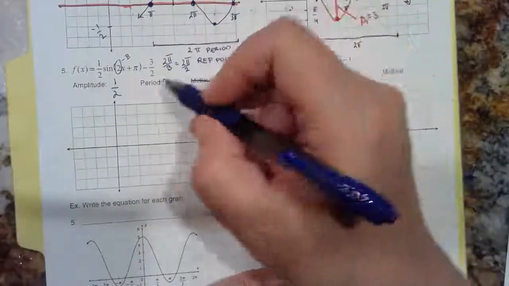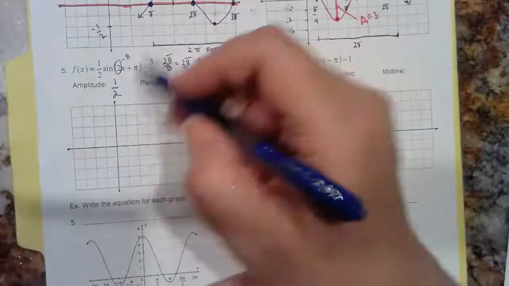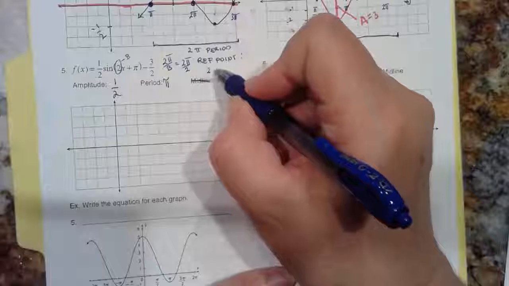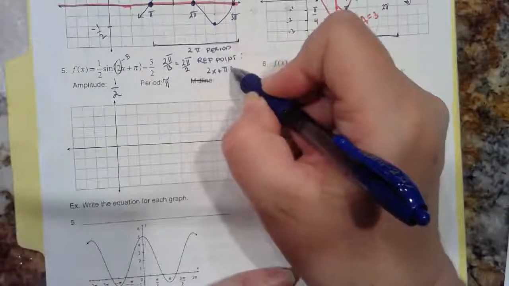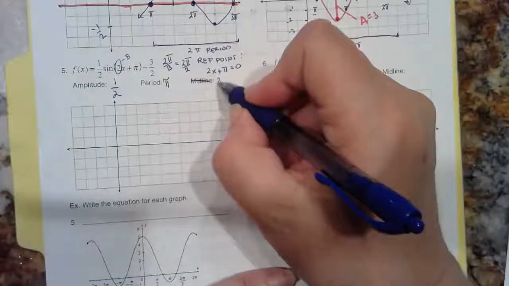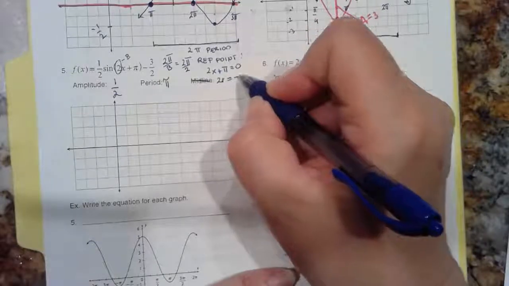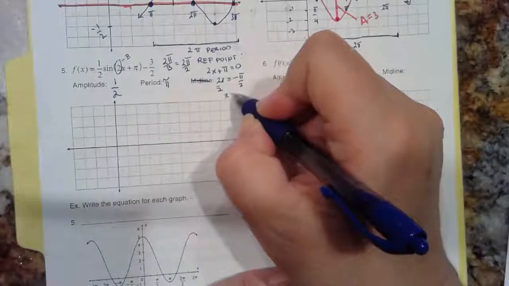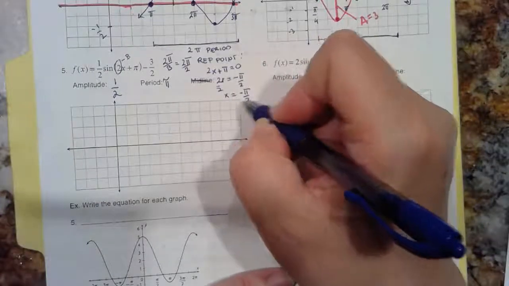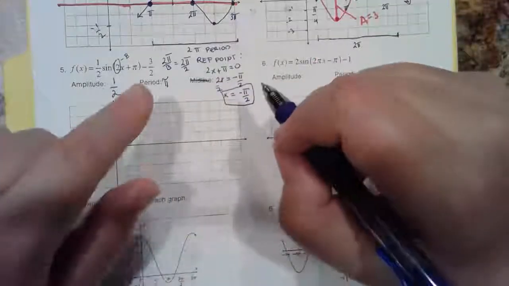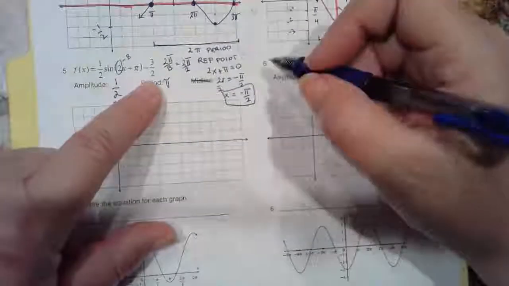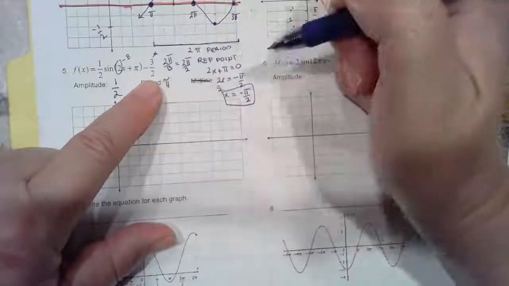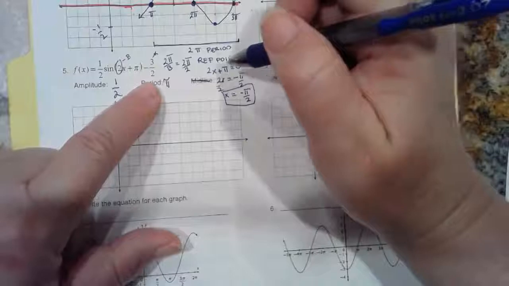It's going to be, notice I have to now write, I have 2x plus pi, so it's going to be 2x plus pi equals 0. So 2x equals negative pi, and then I have to divide by 2, so x is equal to negative pi over 2. That is your x, okay? Now, notice who do I have here at the end? Your y, this is your k, this is your y, is negative 3 over 2.